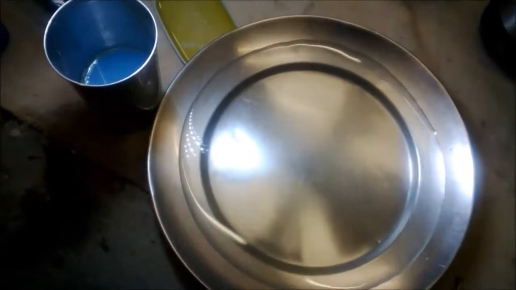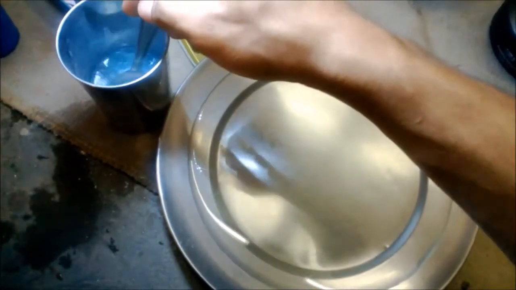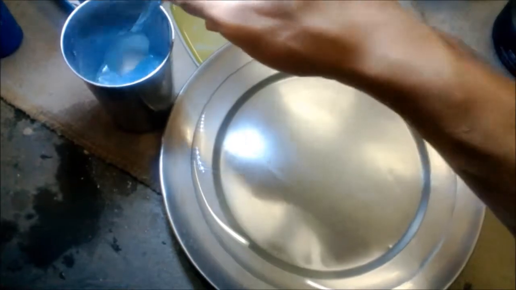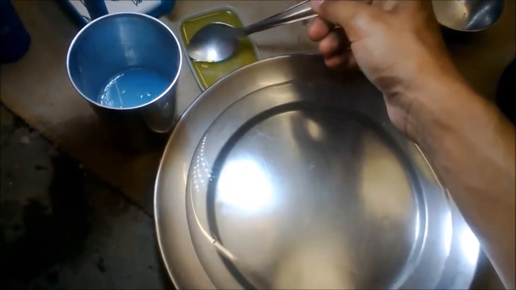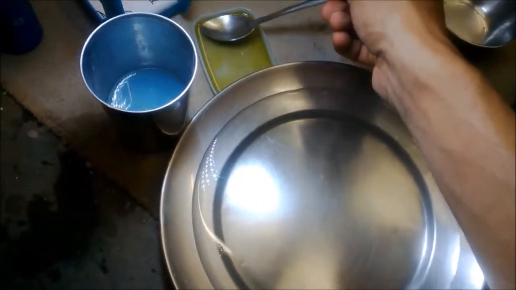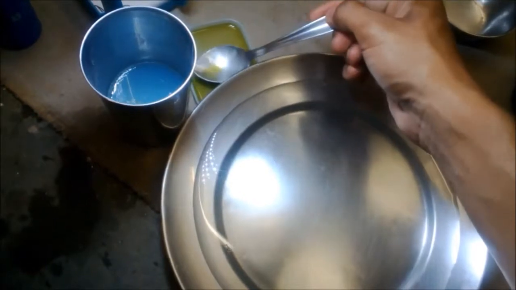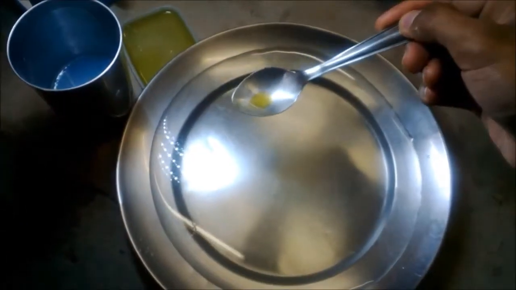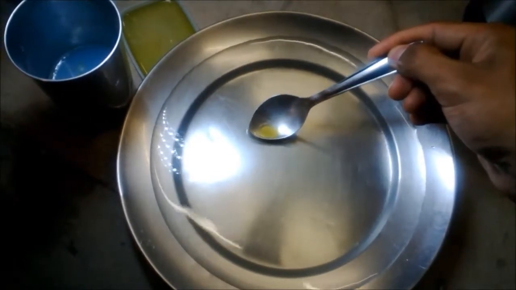Then we dip the spoon into the soap solution, and then take the oil solution that we have and, carefully making a drop, I pour it onto the surface of the water.